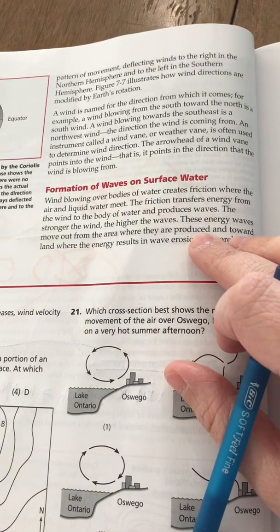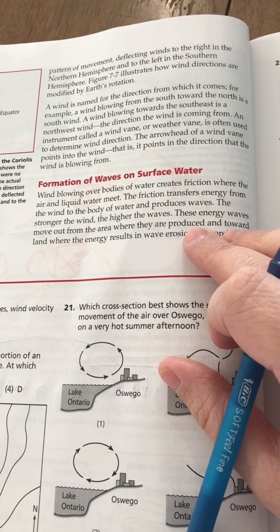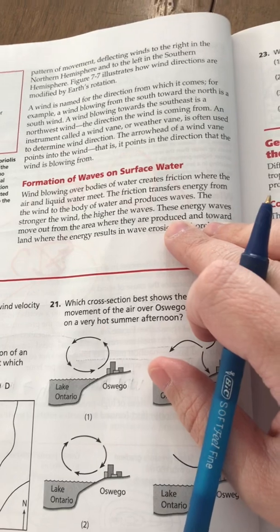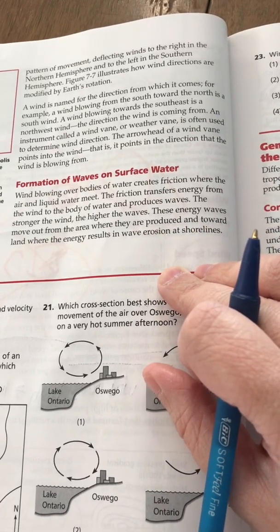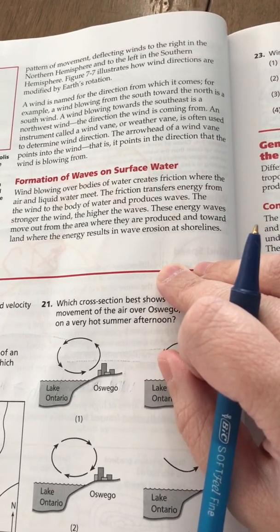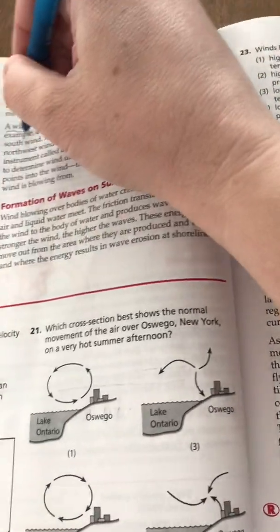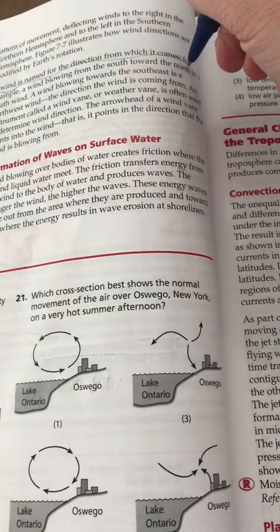A wind is named for the direction from which it comes. For example, a wind blowing from the south toward the north is a south wind. A wind blowing towards the southeast is a northwest wind, the direction the wind is coming from. So I'm going to underline that.